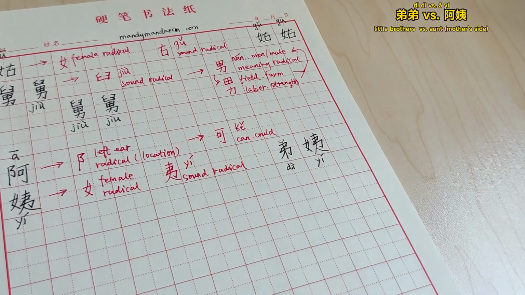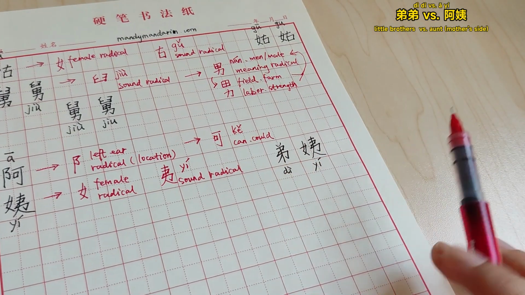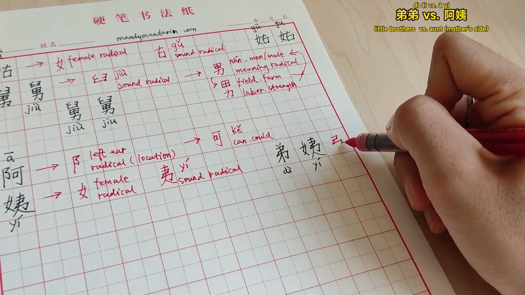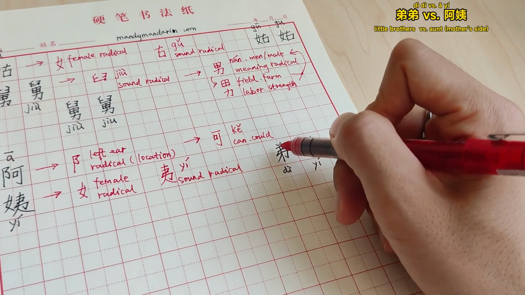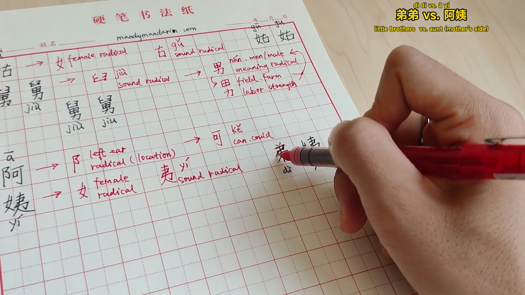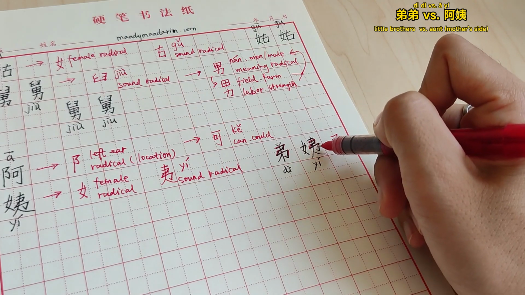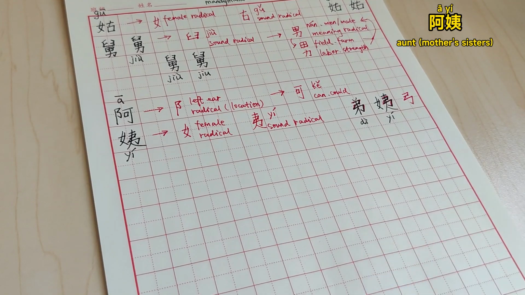This is 姨. So obviously they have something in common, that would be this. So this is the only thing they have in common, right? This and this. Okay, so back to the 阿姨.